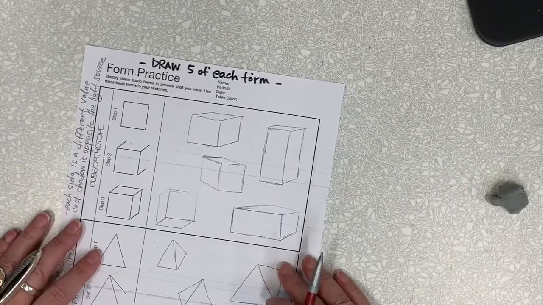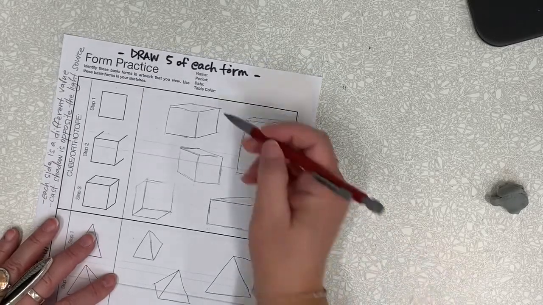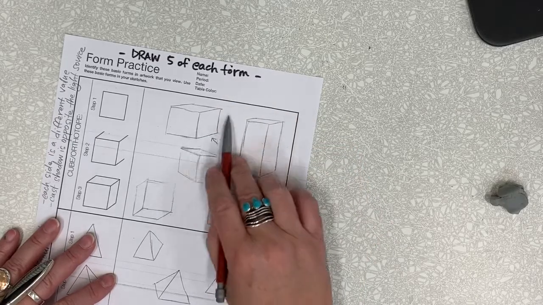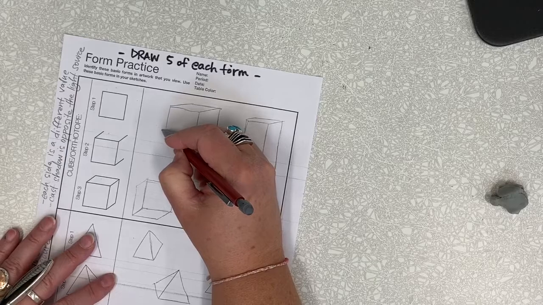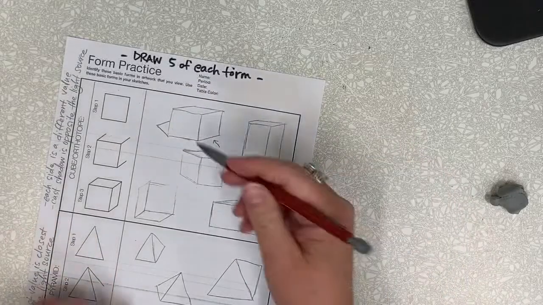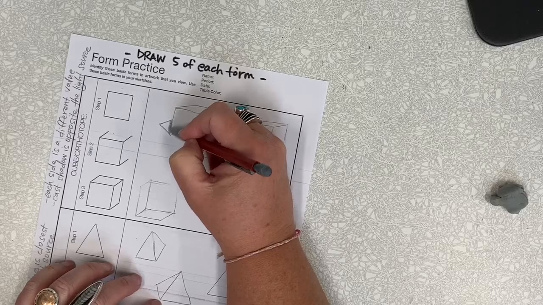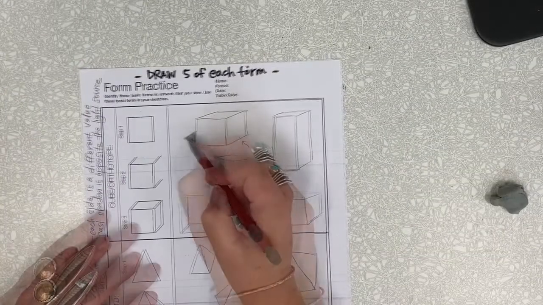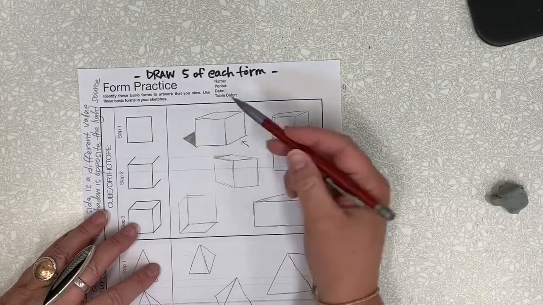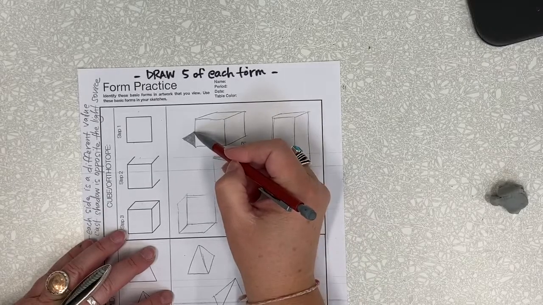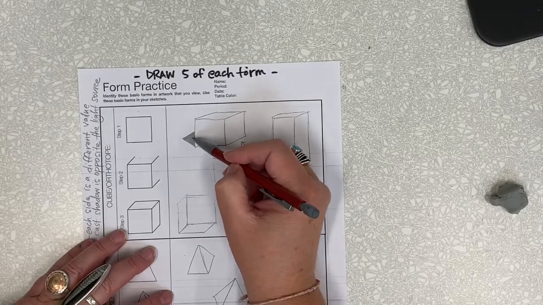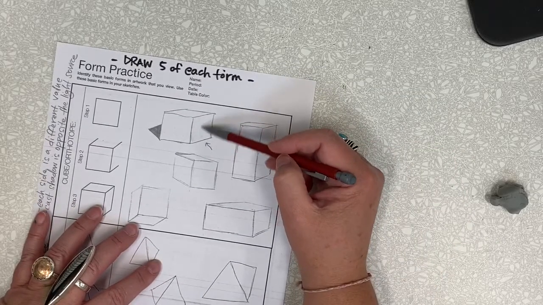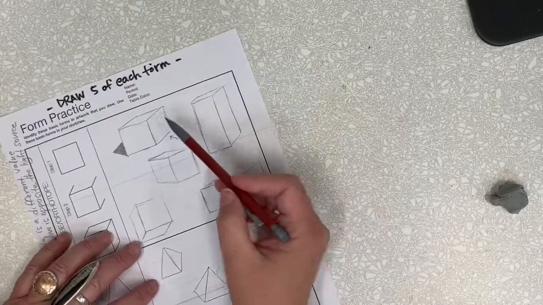So let's start with a cube. I'm going to start with this cube, and I'm going to say my light is shining on this side of that cube. So my cast shadow is going to run opposite. Cast shadow is our darkest value. Remember to hold your pencil kind of at a side, so using the side of the pencil and do kind of light layers. This side that's closest to my light source is going to be the lightest side.